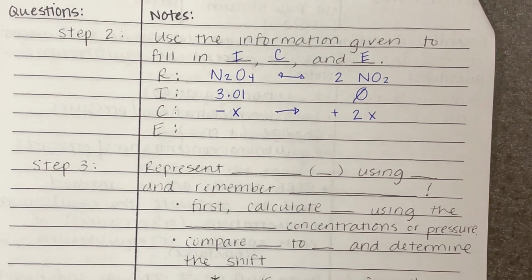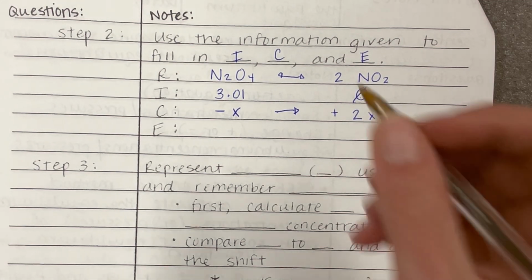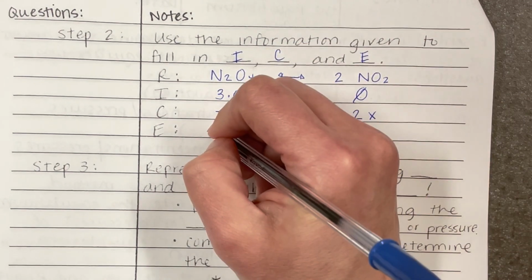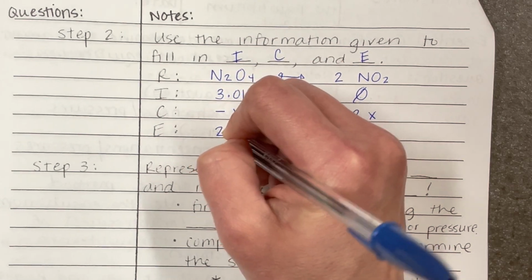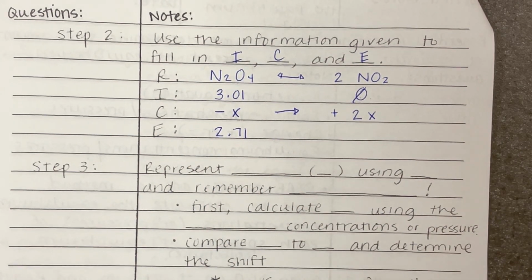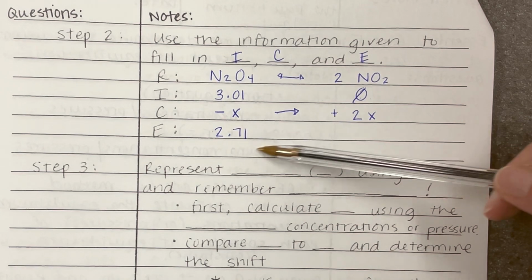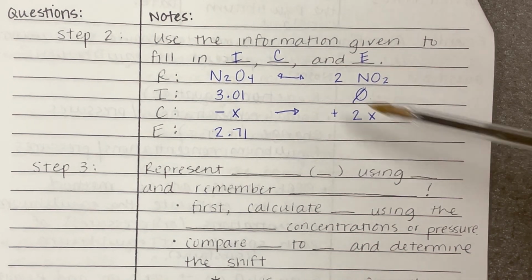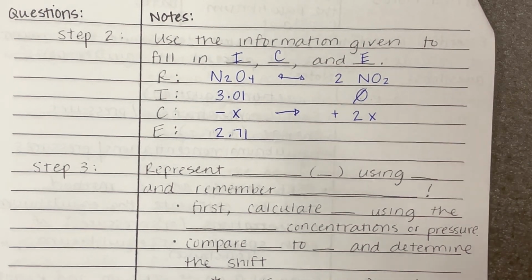Now before we can fill out the E, let me look back at the equation and see if they gave me any hints. It said here that the equilibrium pressure of the dinitrogen tetroxide is 2.71 atm. So I went through and I just took all of the information from the problem and filled in what I could, okay?